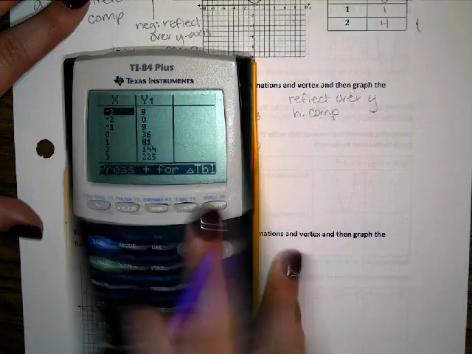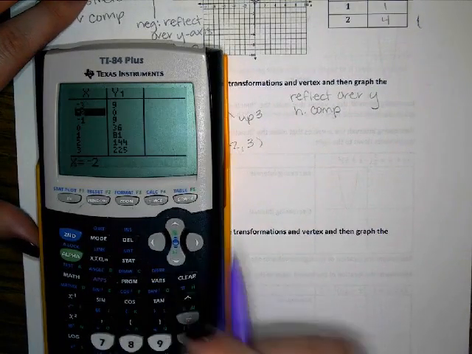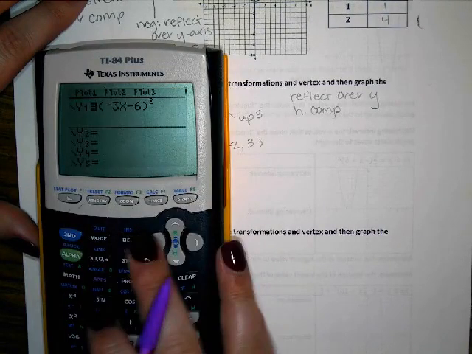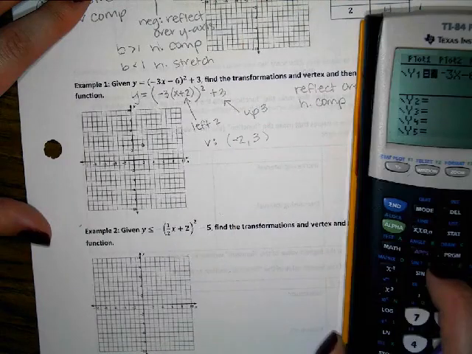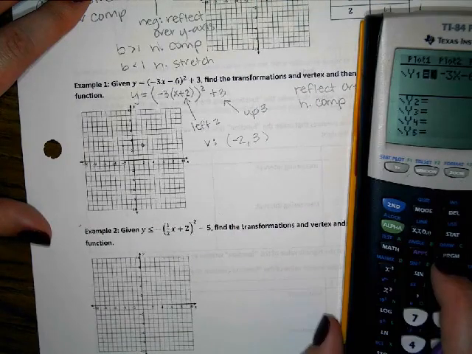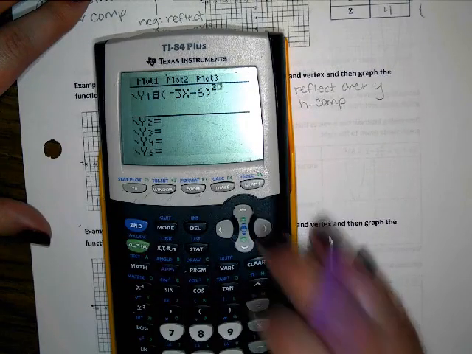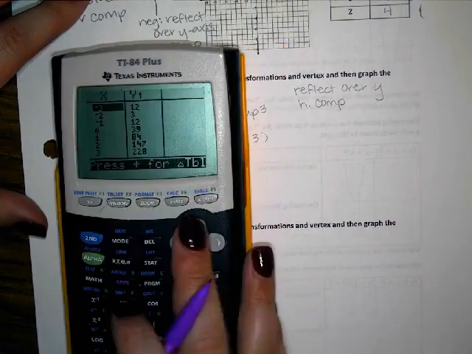So negative 2, 3 is not a point on the graph, but positive 2, negative 3x minus 6. Oh, plus 3 on the end. Thank you. Plus 3. Sorry, negative 2, 3.